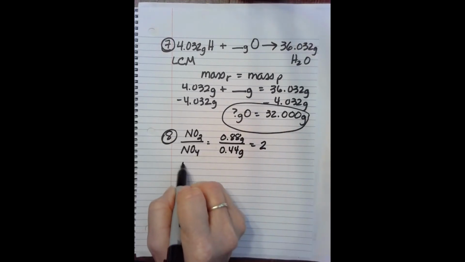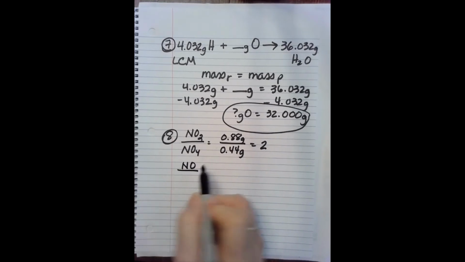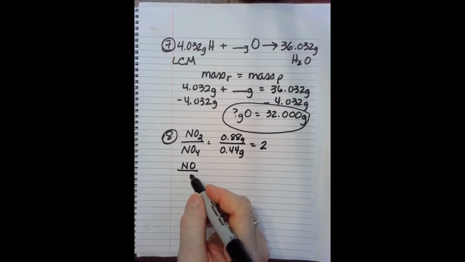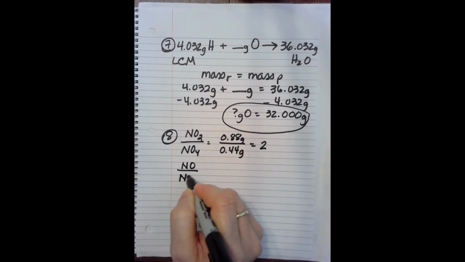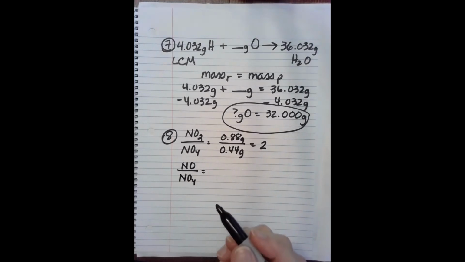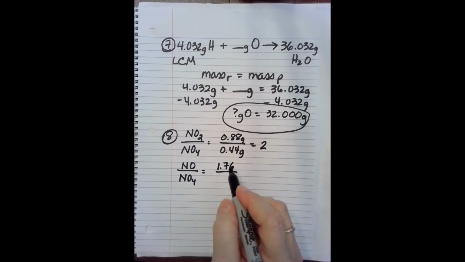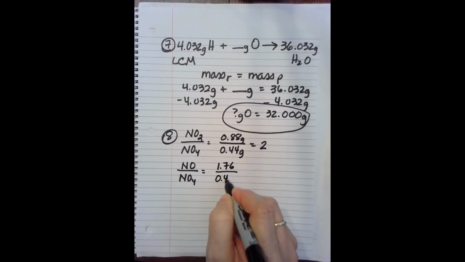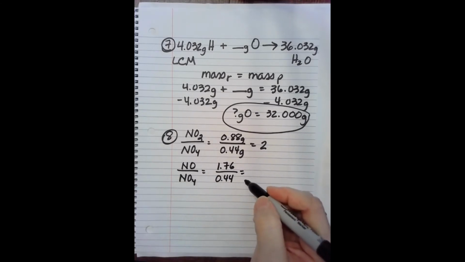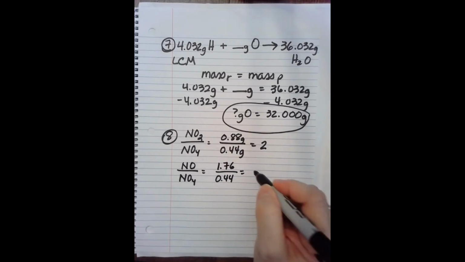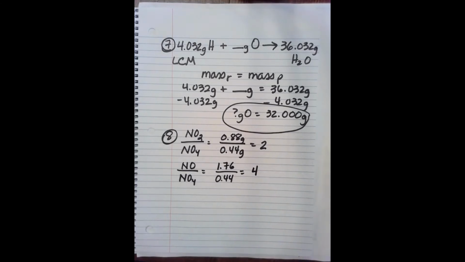We do the next one. It says NO, nitrogen monoxide, nitrogen oxide, and then NO4. We just pull the masses from the chart. So the mass from the chart is 1.76 over, and it's nitrous oxide, so that's 0.44. So if you can't do that one in your head, grab your calculator, and that should be the number 4. That is a whole number, so yes, that ratio also works. So that is an actual thing.